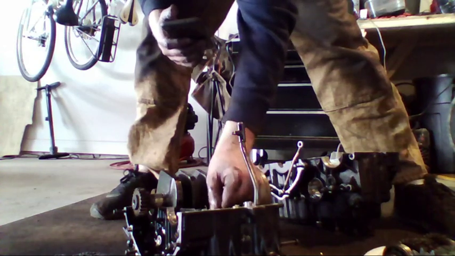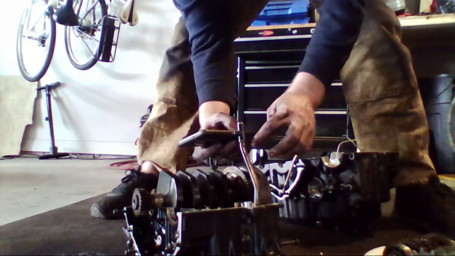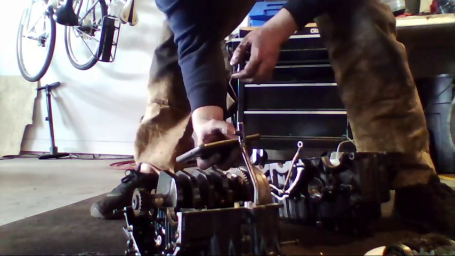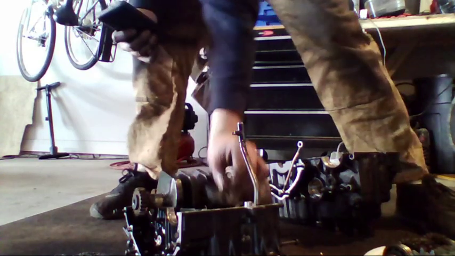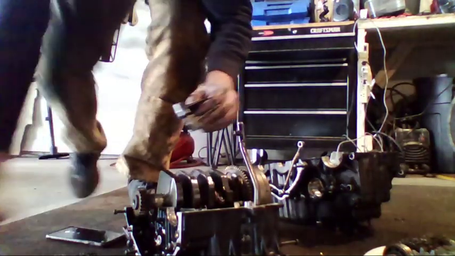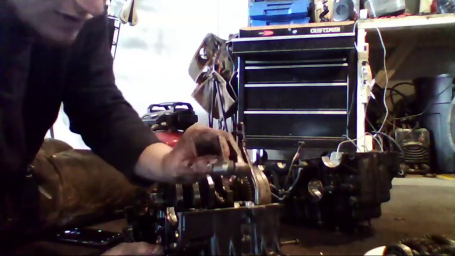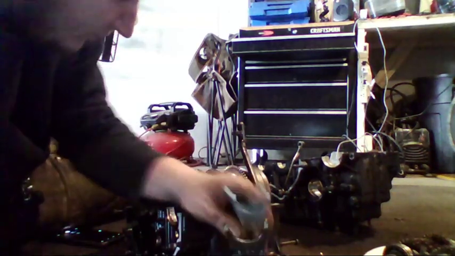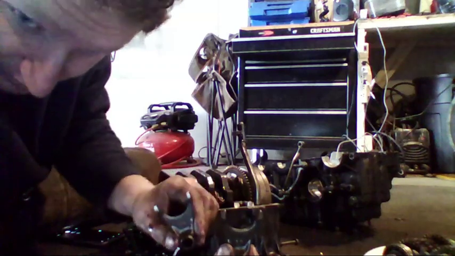Huh. Are those identical? I hope so. The little gearbox... what are these called? These little things, they ride around on... let's see, what is it? There's a little... all right.